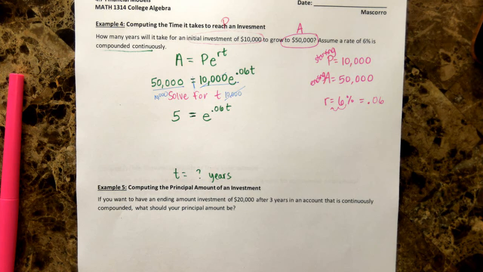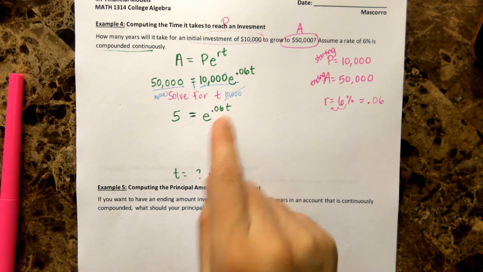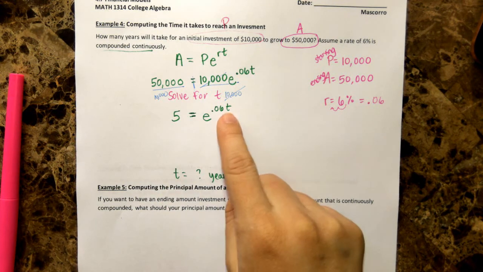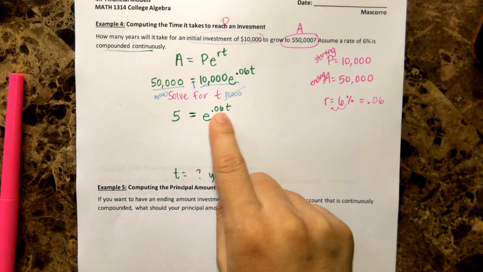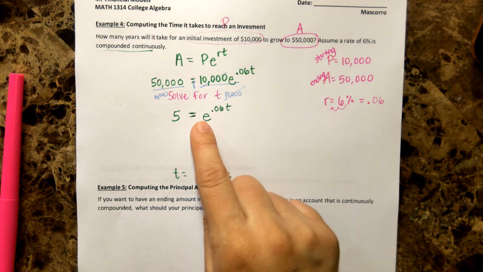All right. Now, I still don't know what T is. I do want to figure out what T is. Right now, T is in the exponent area. And so I do want to get rid of the 0.06. Before I can do that, I have to get rid of this base. This has a base E.